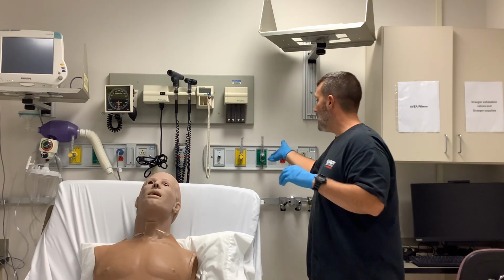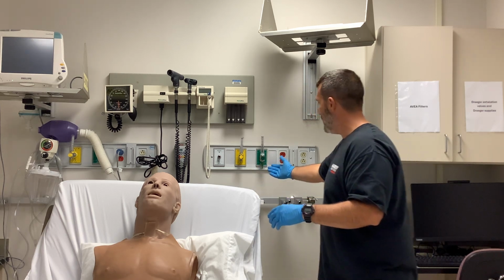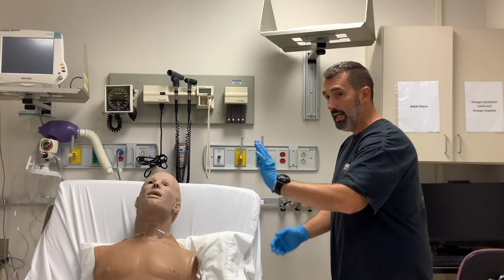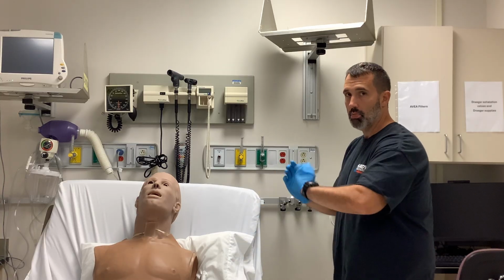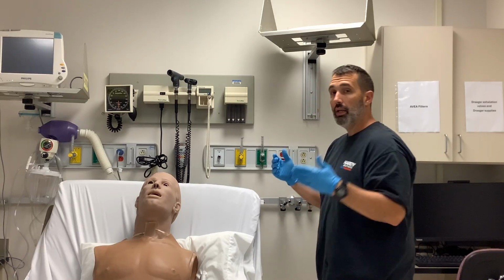And so this is 100% downstream. If I had oxygen tubing attached here, downstream, it's 100% oxygen coming through that system. Now I want to get it to 40%.